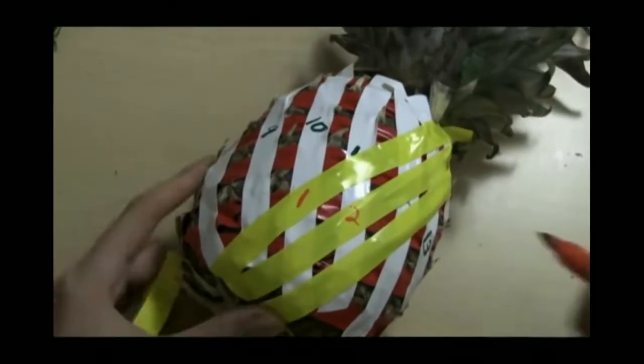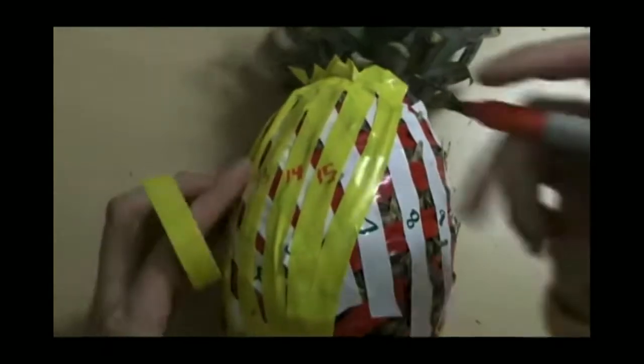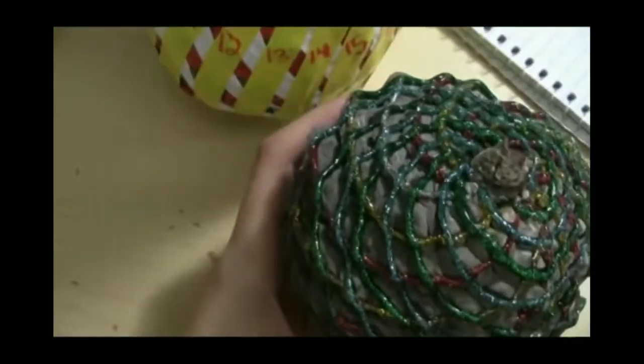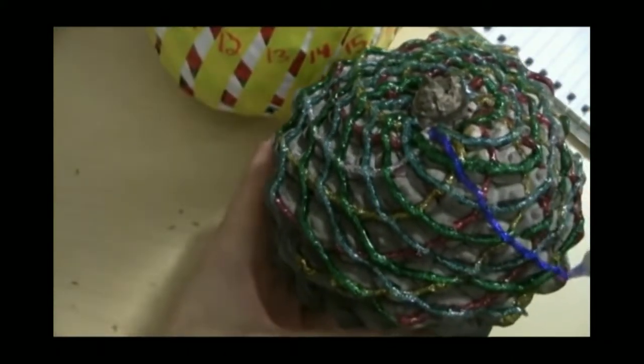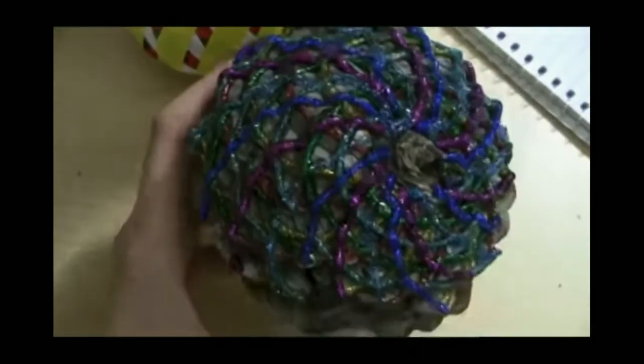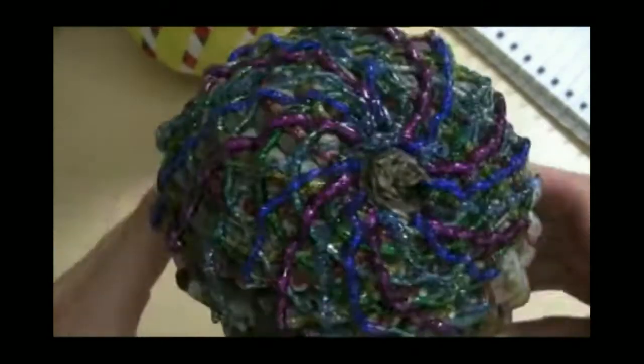What if we looked at these really tight spirals going almost straight up? 1, 2, 3, and so on up to 21. A Fibonacci number. Can we find a third spiral on this pine cone? Sure, go down like this, and count 1, 2, 3, and so on up to 21.